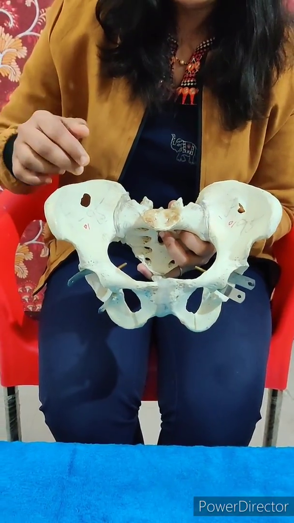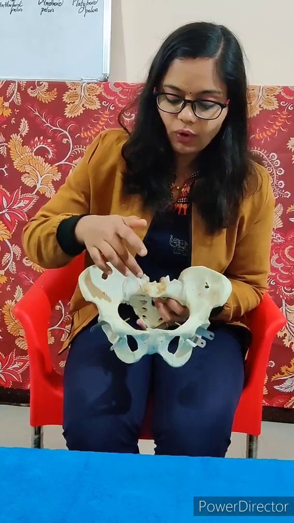Now the axis of the inlet. Before the axis of the inlet, let us see the plane of the inlet. The plane of the inlet is the horizontal plane which passes through the boundaries of any surface. So that is called the plane.